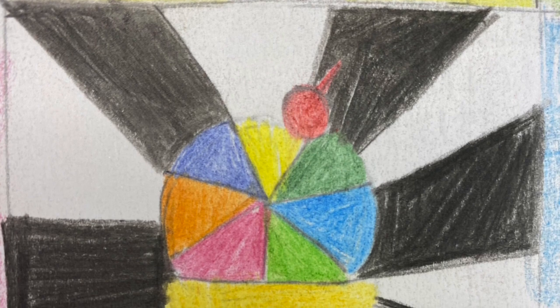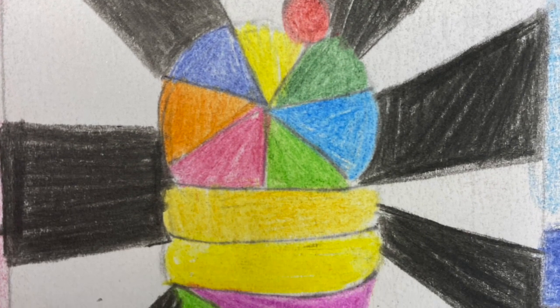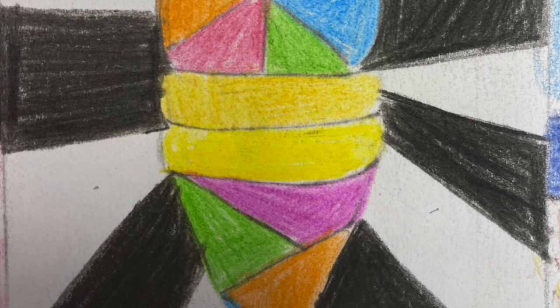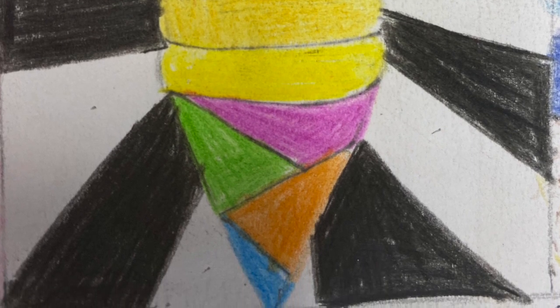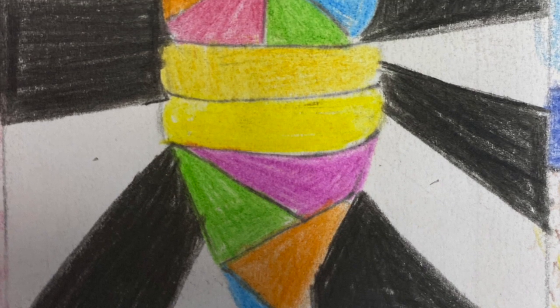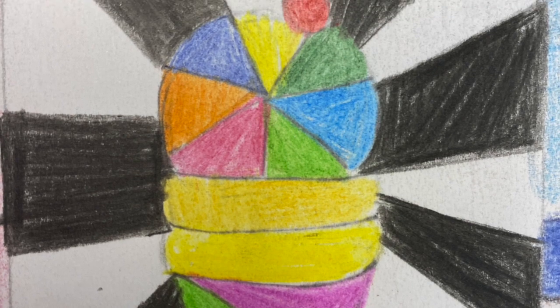The following element we're going to talk about is shape, which is a flat enclosed area of an artwork. So for my cone, I ended up just making different shapes within the actual ice cream cone. I used a lot of triangles and rectangles and circles, and I just had fun with different colors to fill it in. And then I gave it a black and white background just to make it pop in my book, but also to show all the different shapes as well.